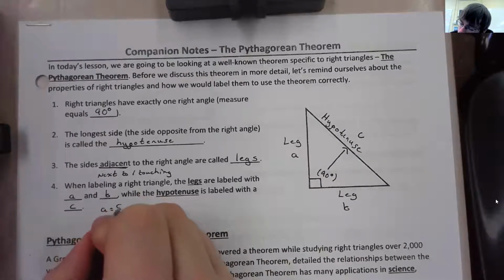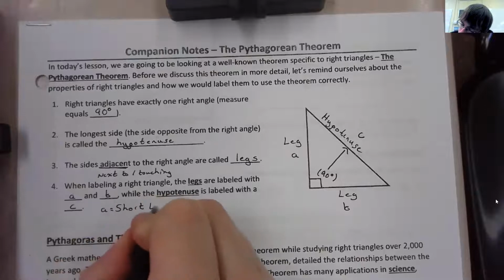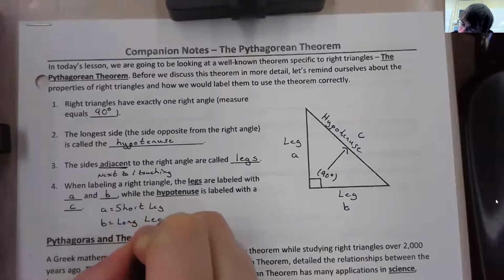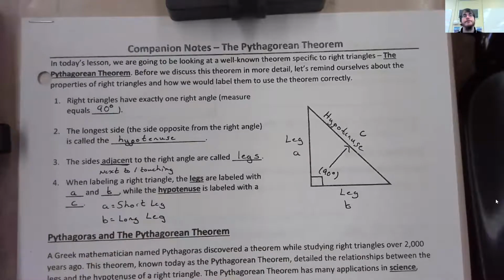A is the short leg and B is the long leg. Okay.